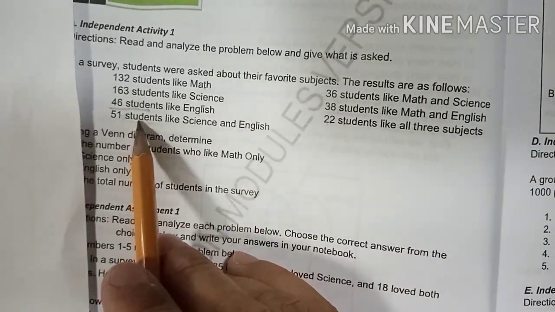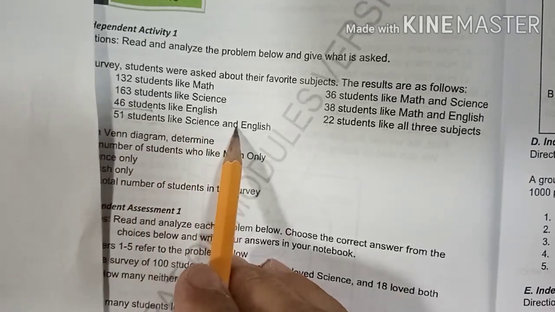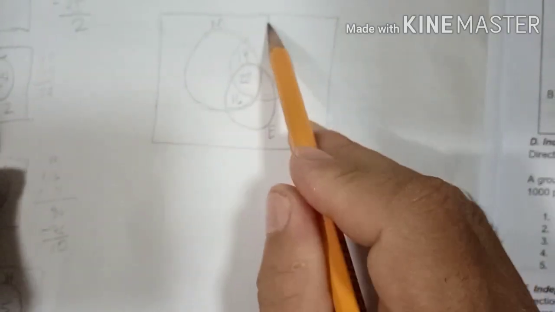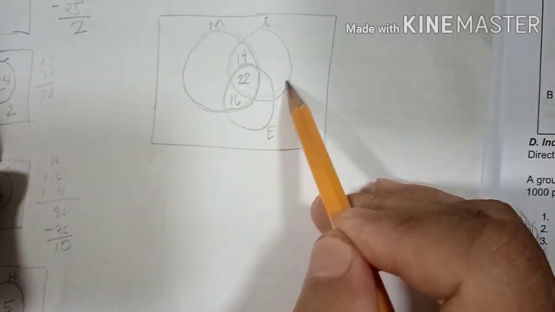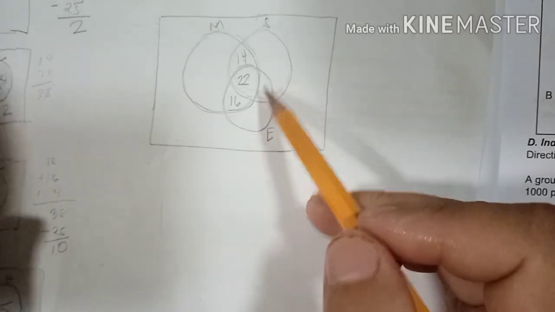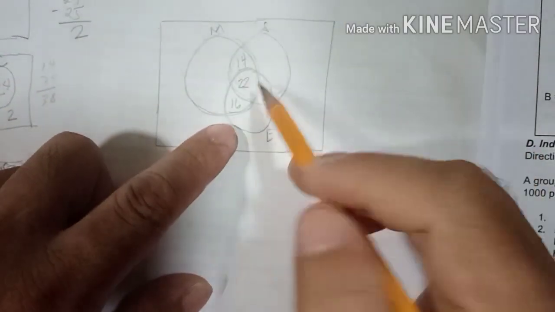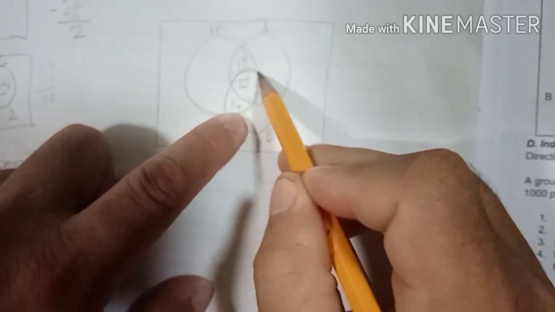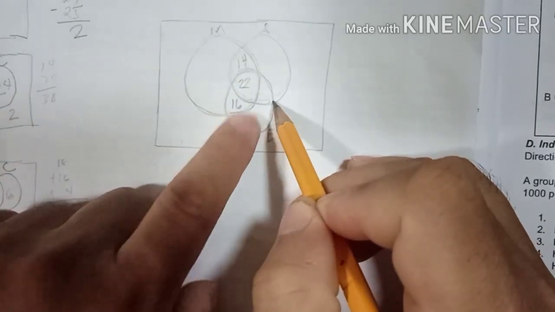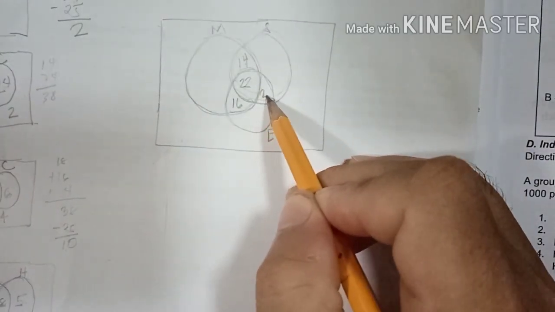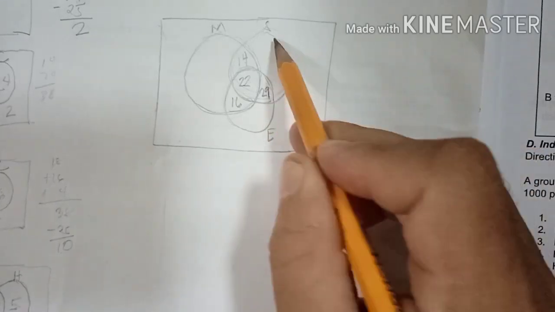Okay. Now next information is here. 51 students like science and English. So we have here science and English. We have 51. So intersection of science and English. There are 51 in all. So what is lacking to 22 to get 51? So it's 29 here for science, English only.